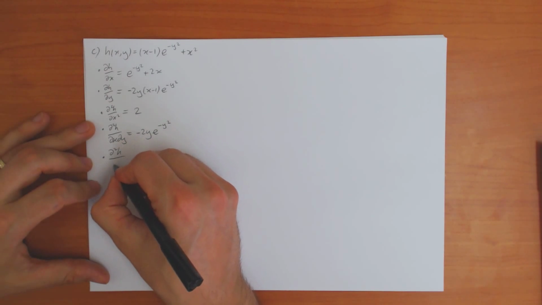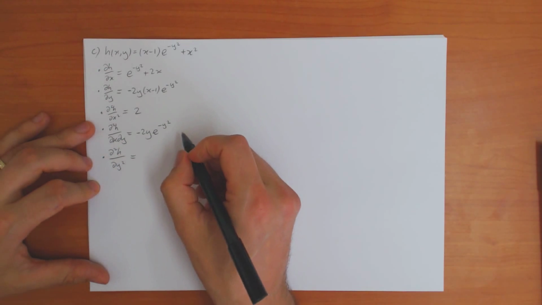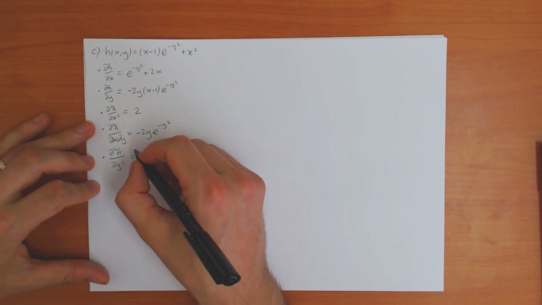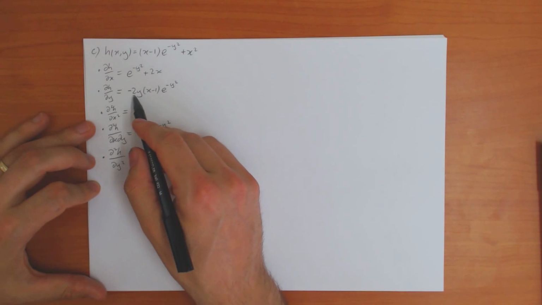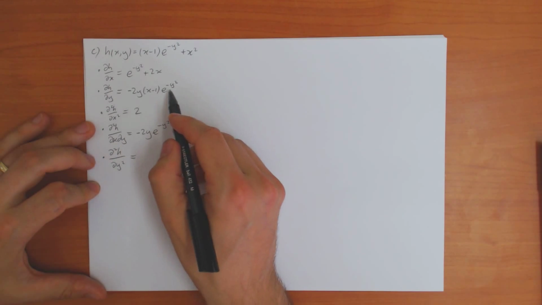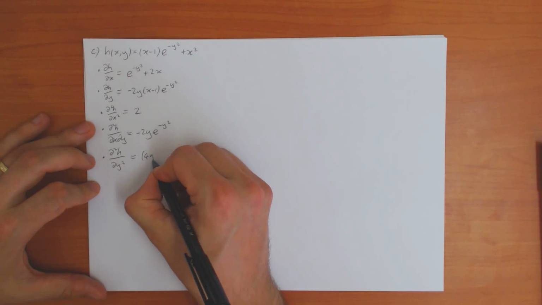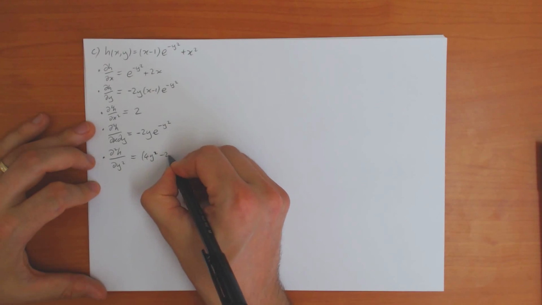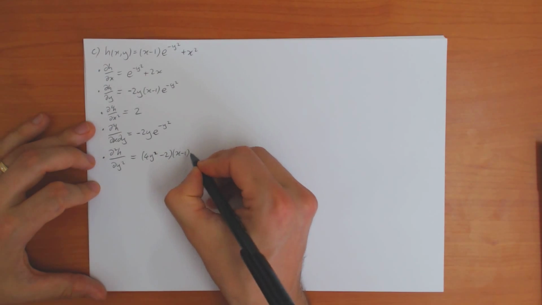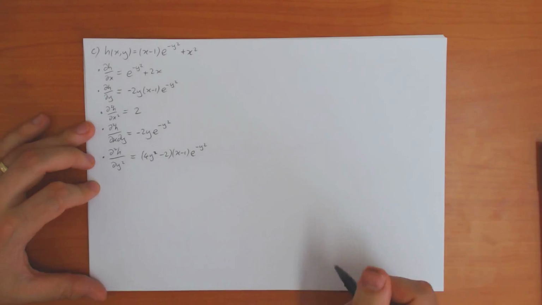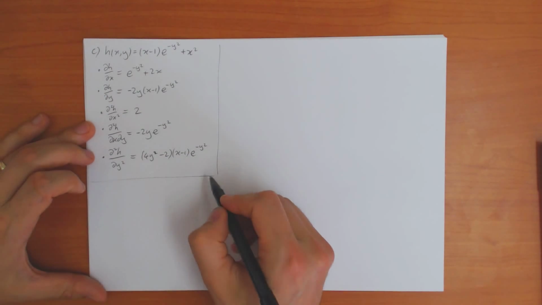And that's differentiate that with respect to y. That's a bit more tricky. So I'm going to get minus 2 lots of that, and from here I'm going to get plus 4y squared. So 4y squared minus 2(x minus 1) e to the minus y squared. Okay, so those are all the derivatives.